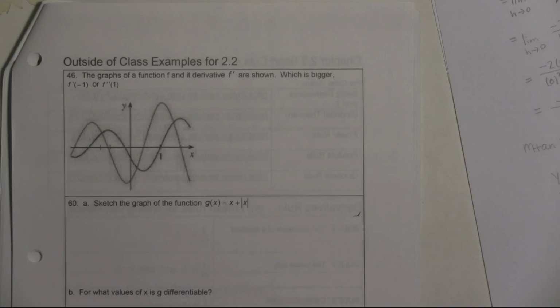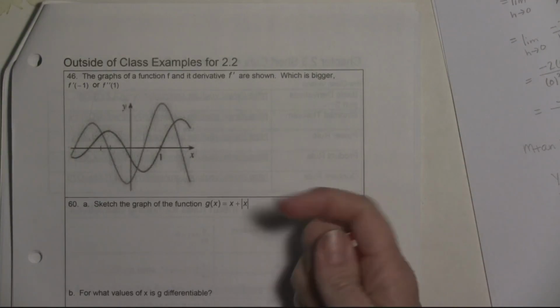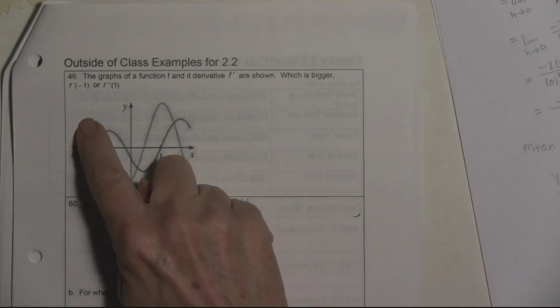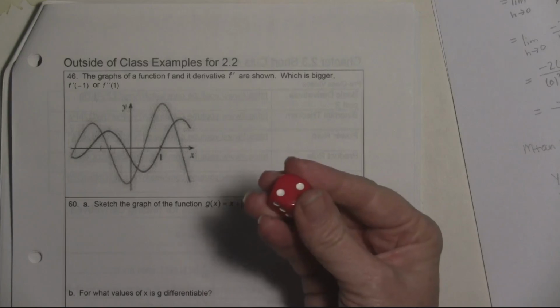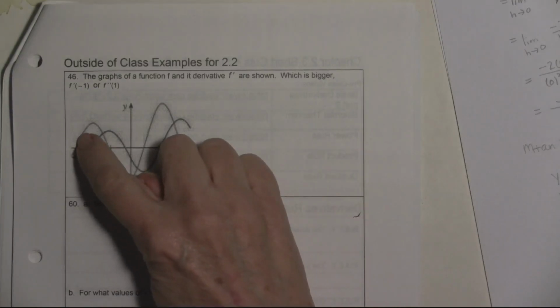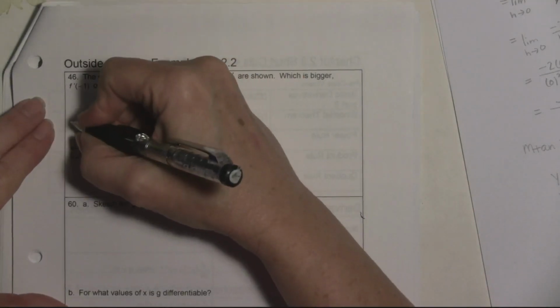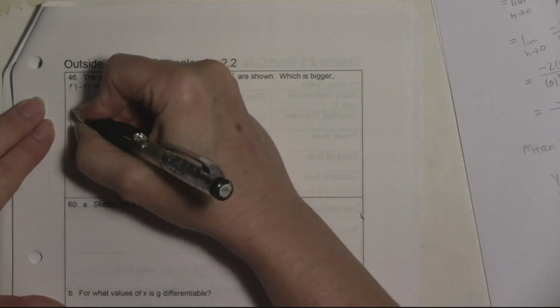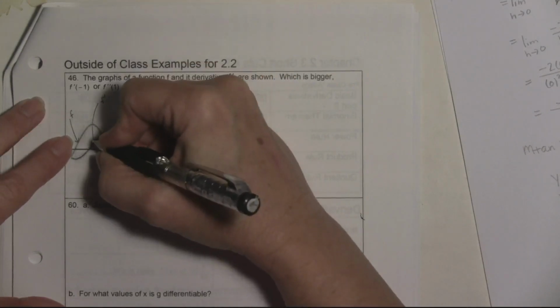And so what I usually do is I usually start off with a guess. So I decided I would use this die as my guesser. One of these graphs is f, and the other graph is f prime. So if I roll a 1, 2, or a 3, then this is the graph of f. Otherwise, it'll be the graph of f prime. So I rolled a 3, so I'm saying that I'm going to have this be the graph of f, and then that would mean that this is the graph of f prime.